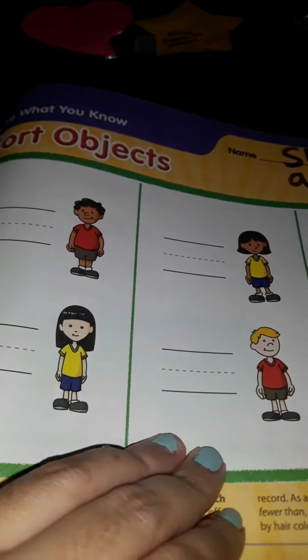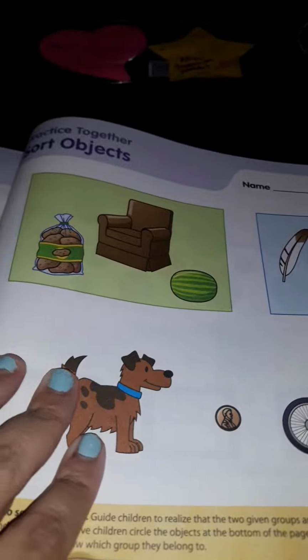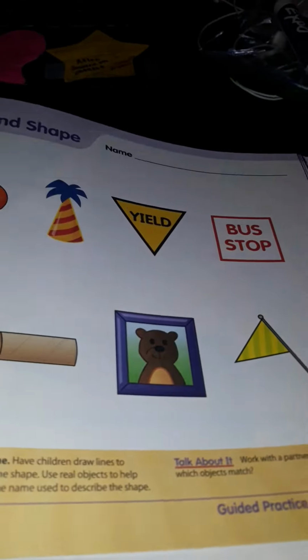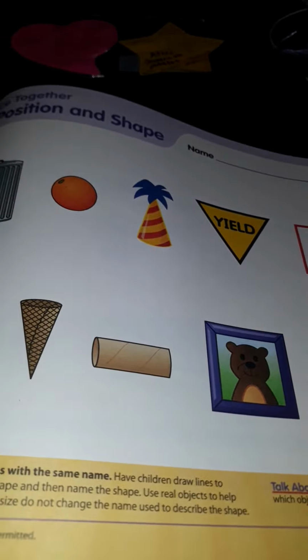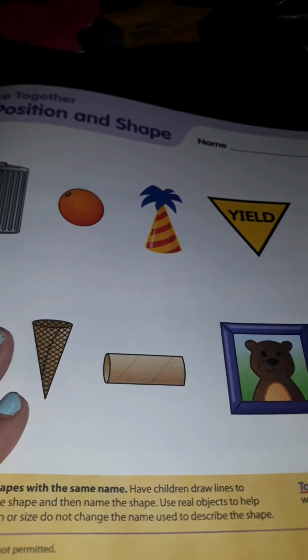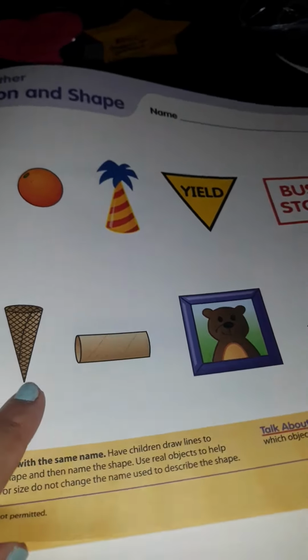Like we already talked about sorting objects. We kind of focused on that quite a bit. And we already talked about the different shapes and sorting the objects by color and size. So I'm going to jump right into the different shapes. We already did the basic shapes like the circle, triangle, rectangle, square. Now we're going to get into the different shapes like a cylinder. Yeah, so we're going to talk about all of this. Okay, that's going to be our next lesson next week.